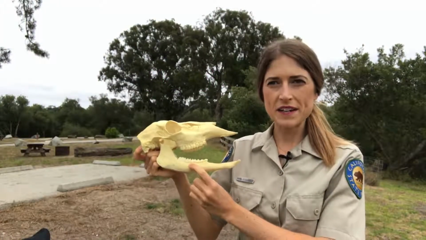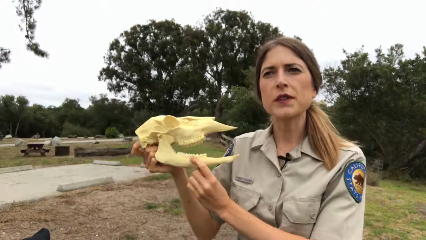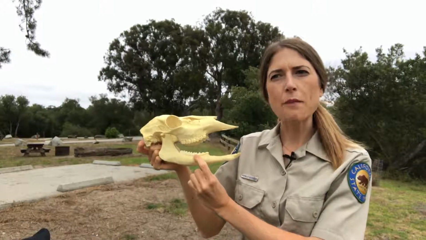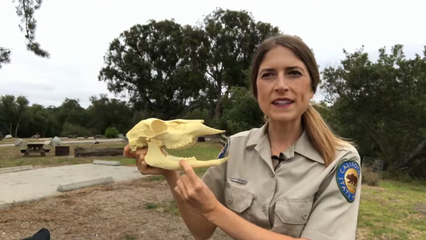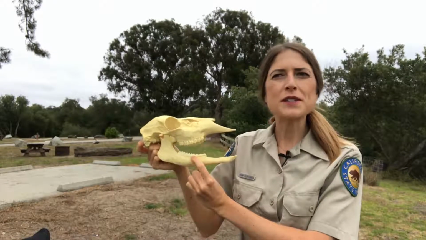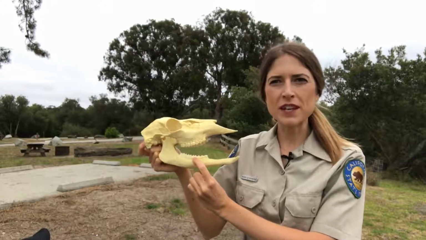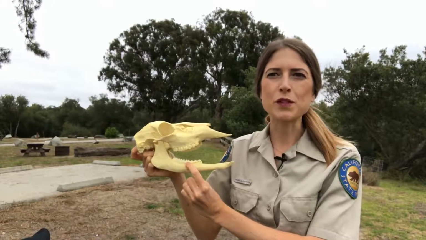Herbivores, or plant eaters, have large molars that are broad with a flat top as opposed to a jagged edge. These are used for grinding up plants and seeds. Plant material is harder for an animal to digest than meat, so they must break it down before swallowing.